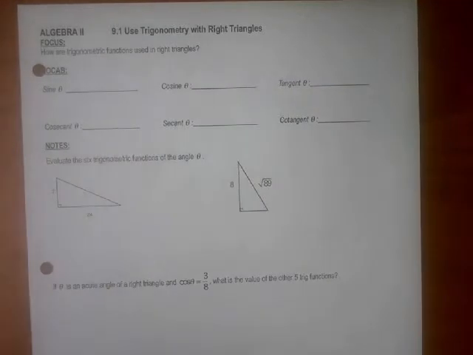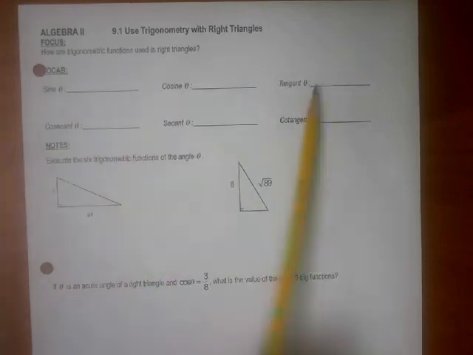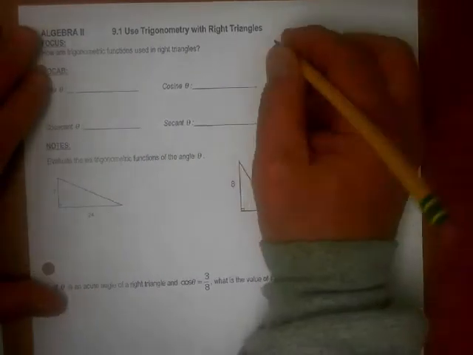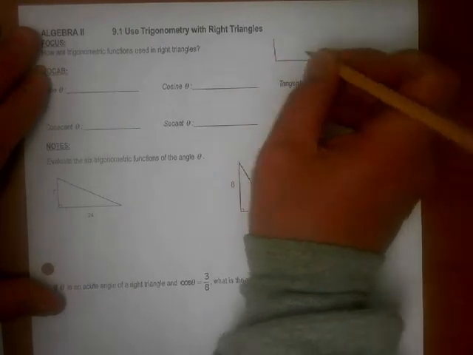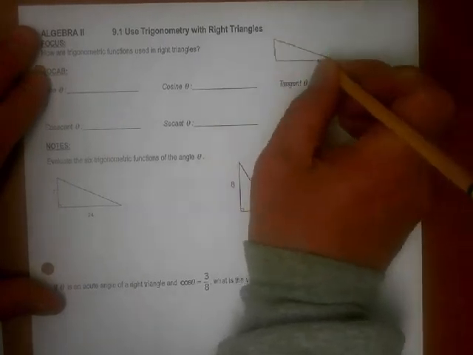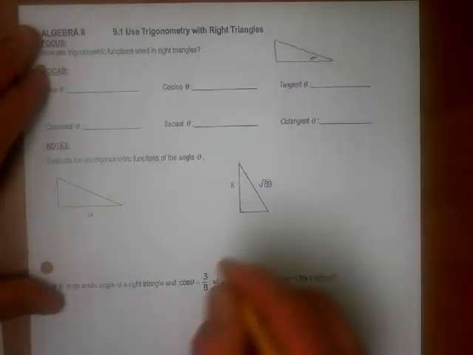Hey, how's it going? We're going to take a look at trigonometry with right triangles. What we need to remember when we take a look at this, hopefully last year you guys went over sine, cosine, and tangent. And real quick, I'm just going to draw on a right triangle here. I'm going to use that angle right there as my theta.